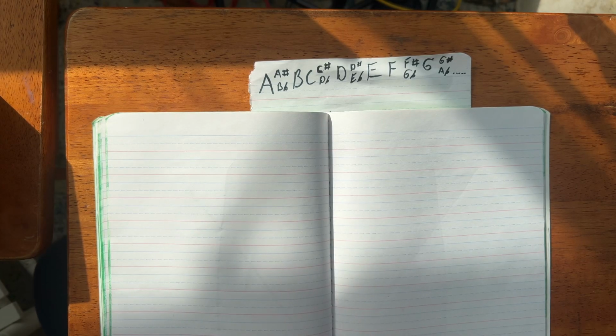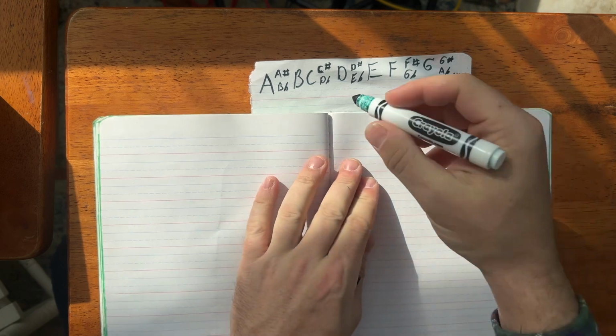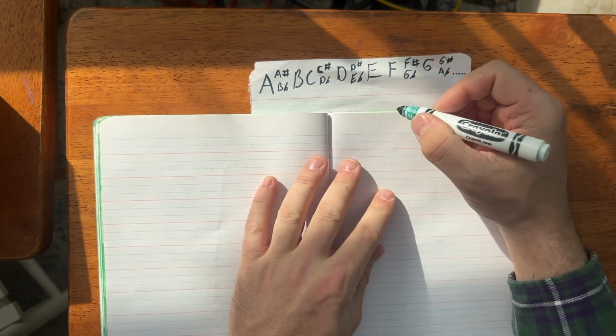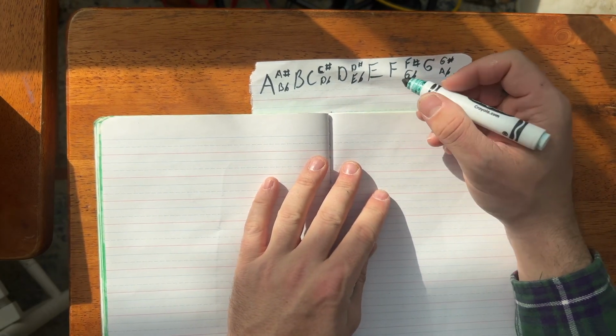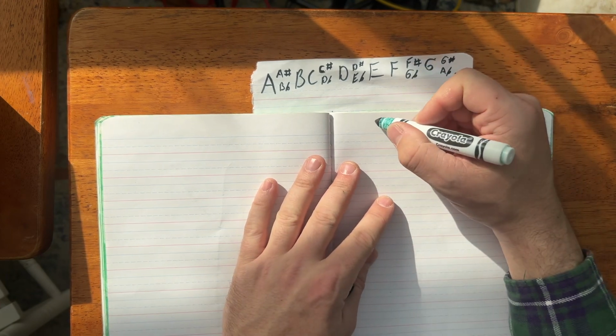Alrighty, folks. Now, let's talk about something else. Chord progressions.